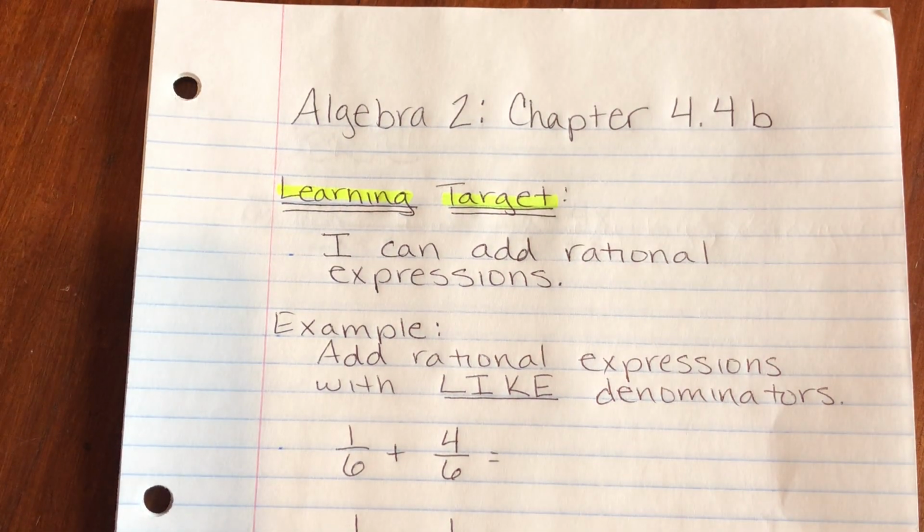Welcome back, Algebra 2 students. Continuing our 4.4, this is 4.4b. Learning target for this lesson is I can add rational expressions.